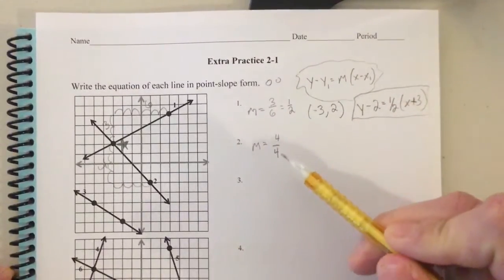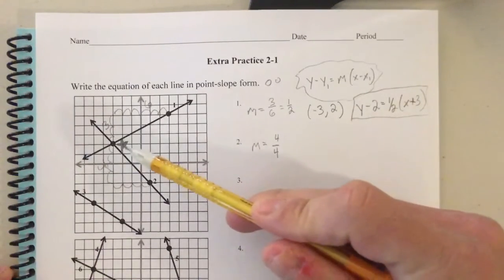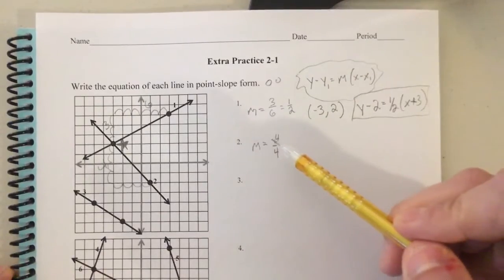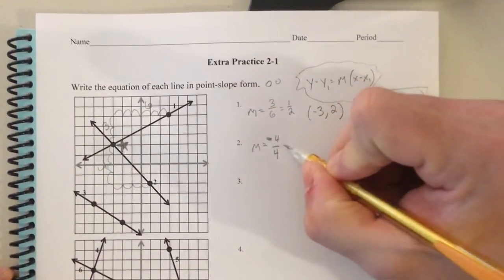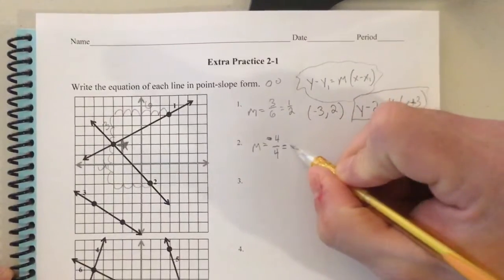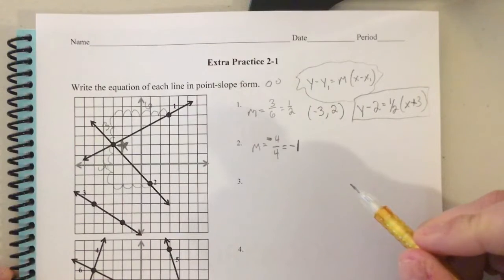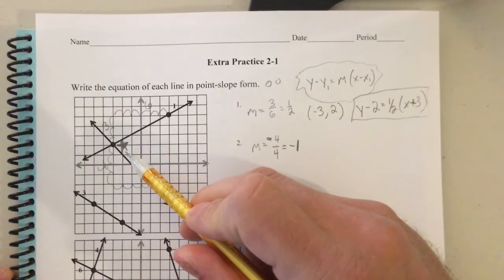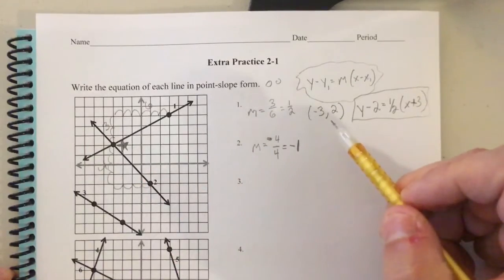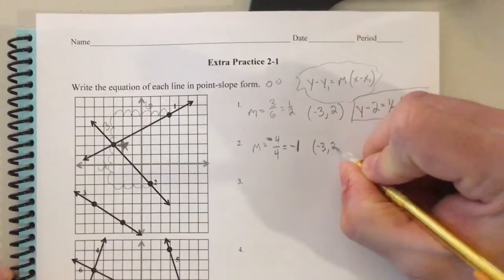But once again, right there, there's a mistake. If you're saying, why, Mr. Herr? Because we had to go down 4, so our numerator should be negative to designate that we went down. Negative 4 over negative 4, of course, that reduces to negative 1. Hey, look, we already have the coordinates of that point to the left. Negative 3 comma 2, that was shared by our initial line and our new line.